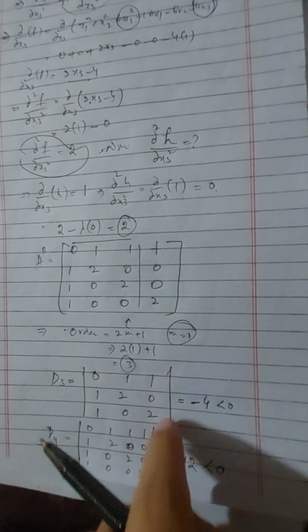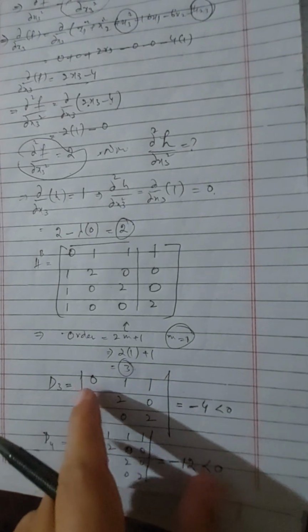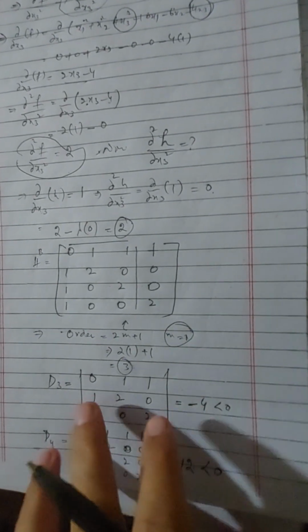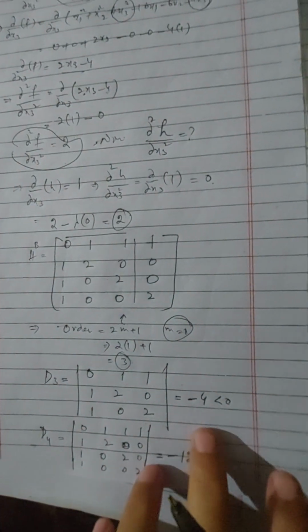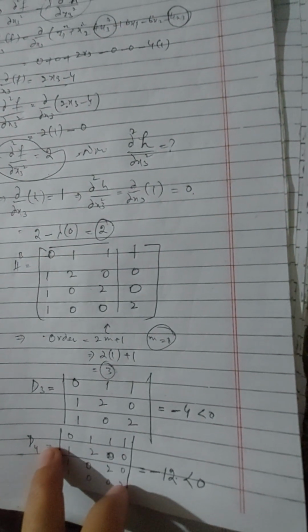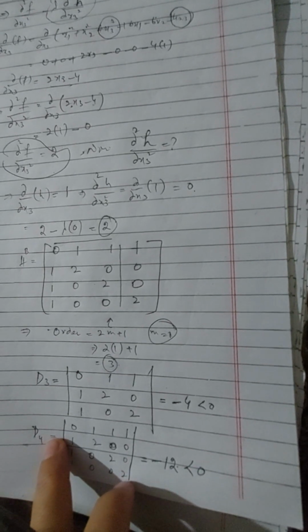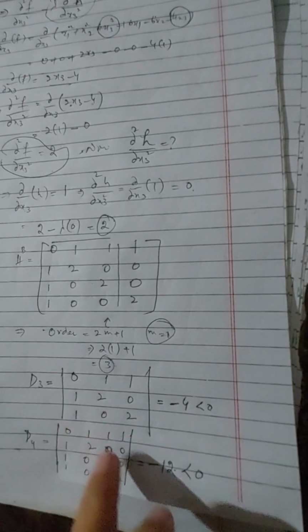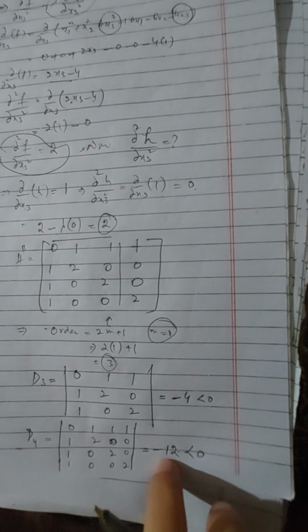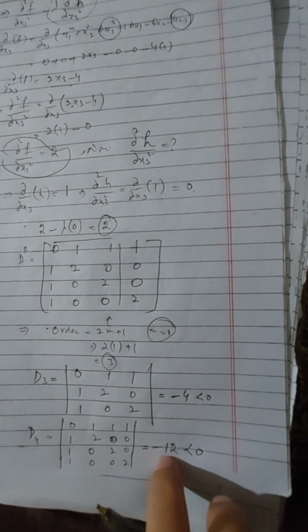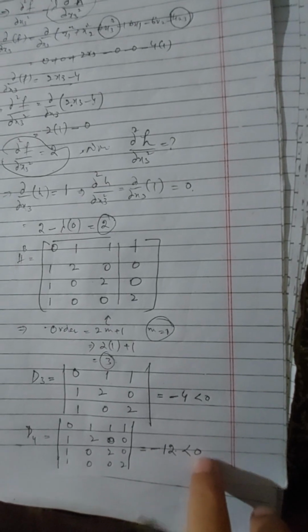So we started from the 3 cross 3 matrix and found the determinant of it. The determinant is equal to minus 4, which is less than 0 and has a negative sign. And the last one is n minus m, which is the 4 by 4 matrix. The 4 by 4 matrix also has determinant equal to minus 12, which is also less than 0.